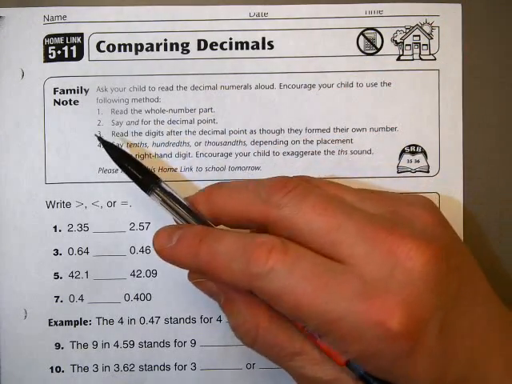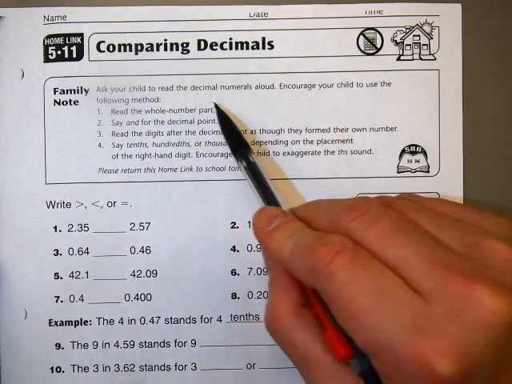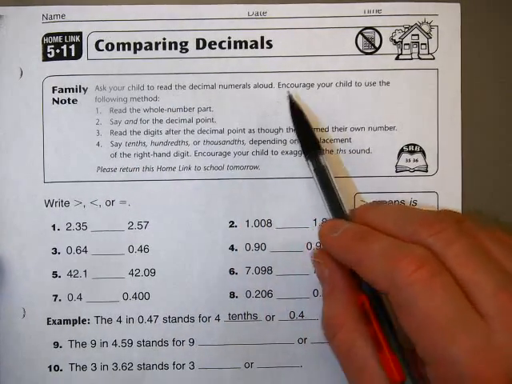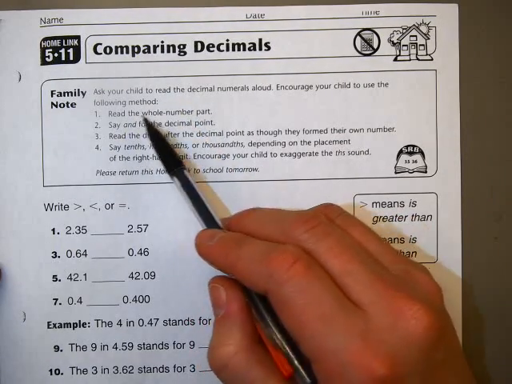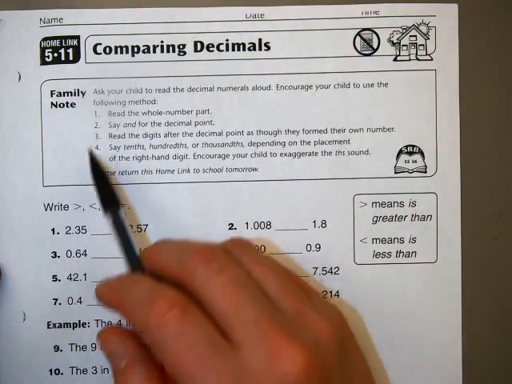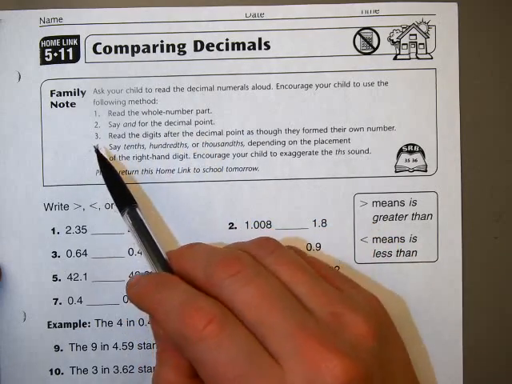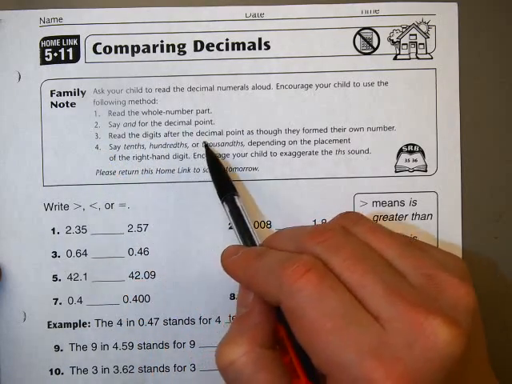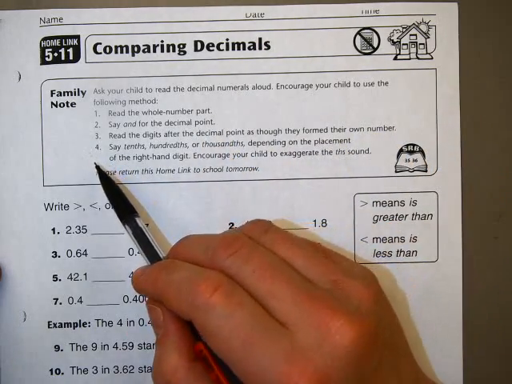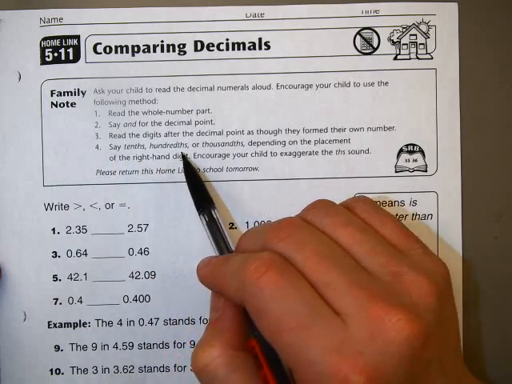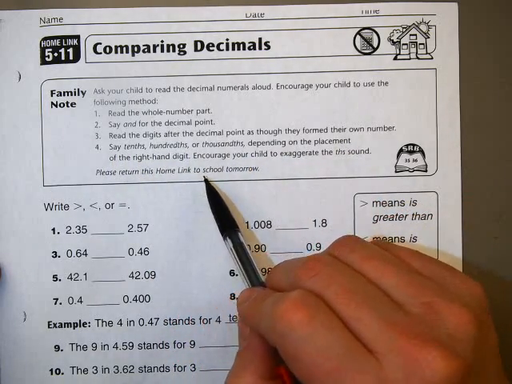This is Homelink 511 of Everyday Math, comparing decimals. Ask your child to read the decimal numerals aloud. Encourage your child to use the following method. Number 1, read the whole part number. Number 2, say "and" for the decimal point. Number 3, read the digits after the decimal point as though they formed their own number. Number 4, say tenths, hundredths, or thousandths, depending on the placement of the right-hand digit.